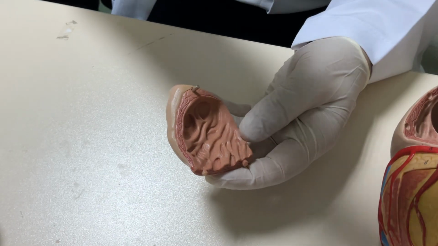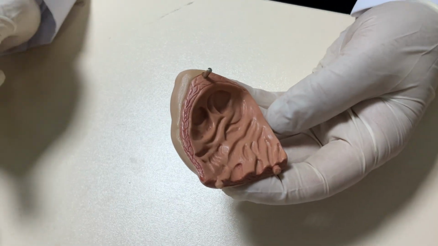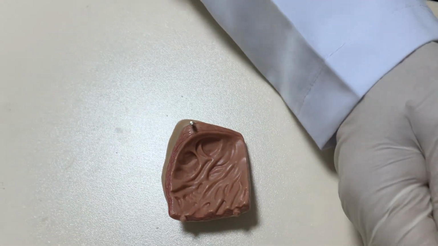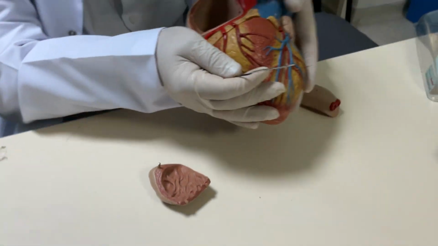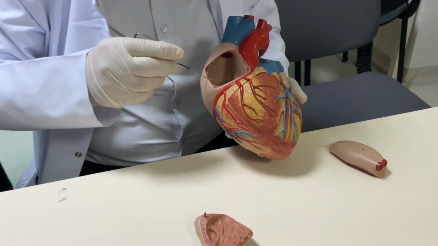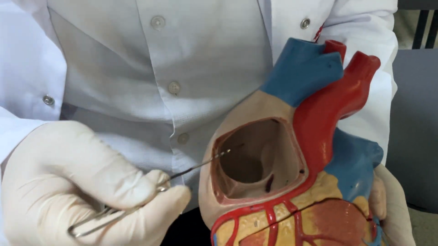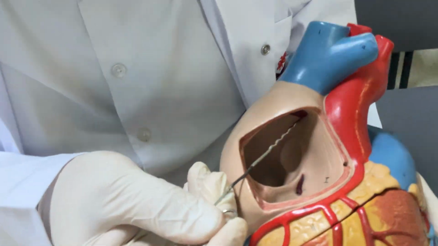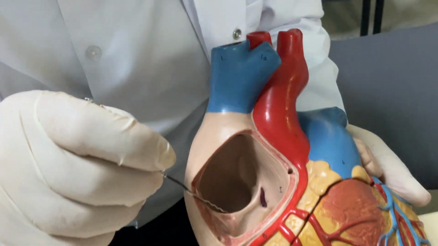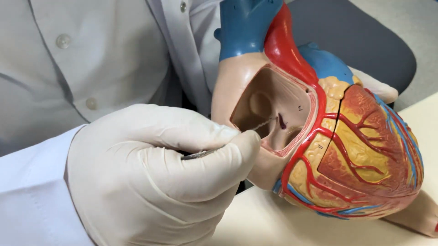We will see this in the lecture when we go up. The posterior part is called sinus venarum cavarum, which receives superior vena cava, inferior vena cava, and the coronary sinus.